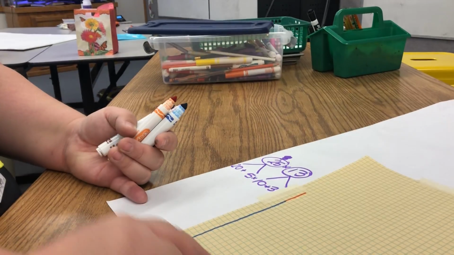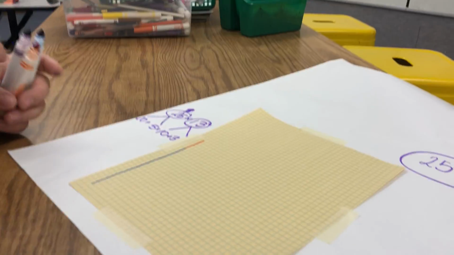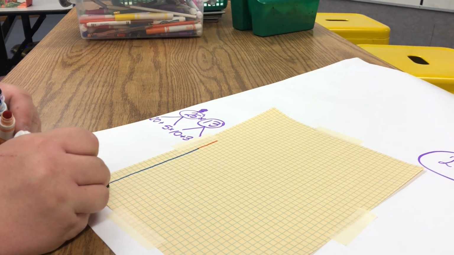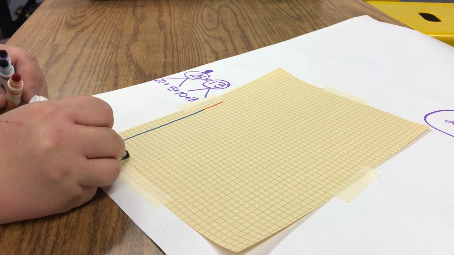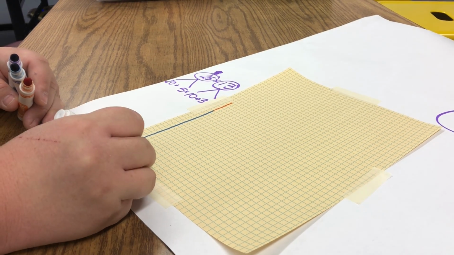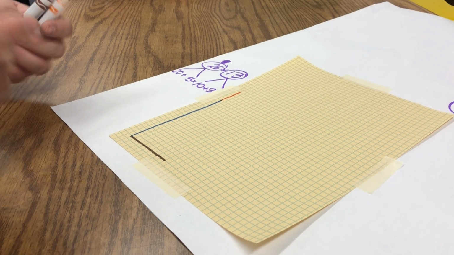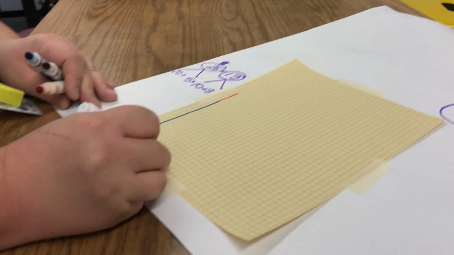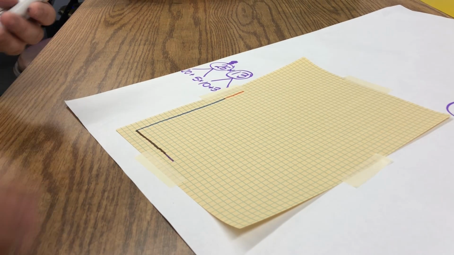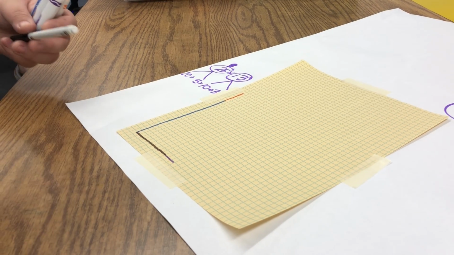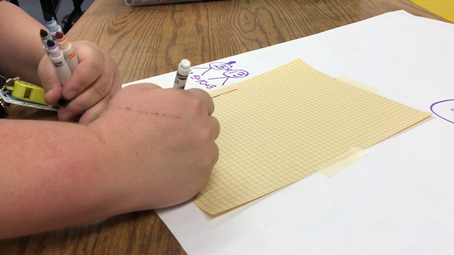Now this way is going to be 10 and 3. So our first one is 10. So 1, 2, 3, 4, 5, 6, 7, 8, 9, 10. And then 3. 1, 2, 3. And then I'm going to build the rest of my area model.